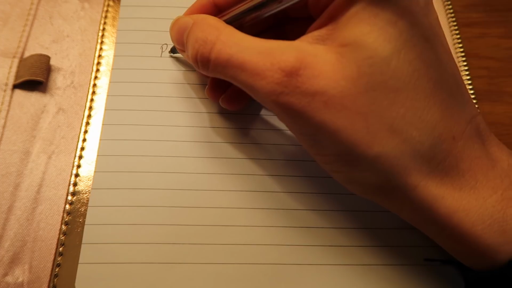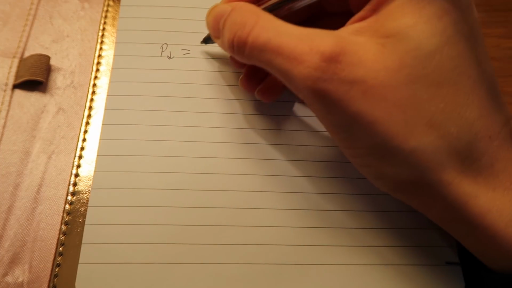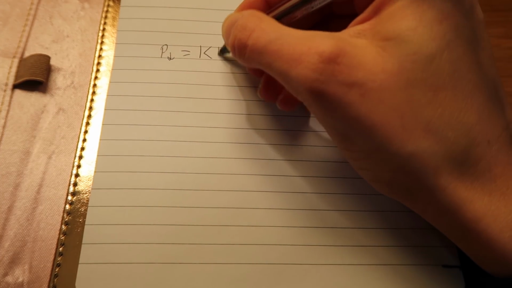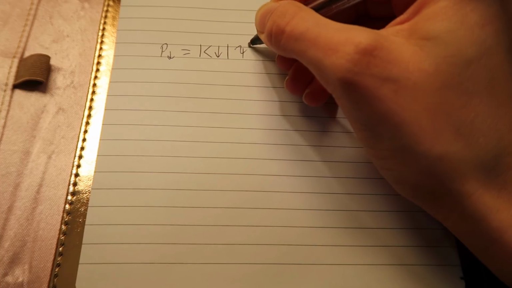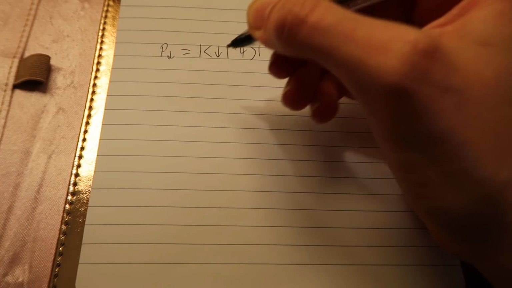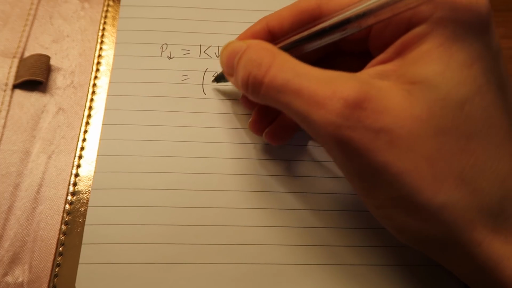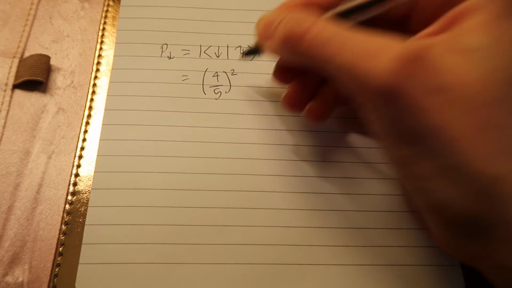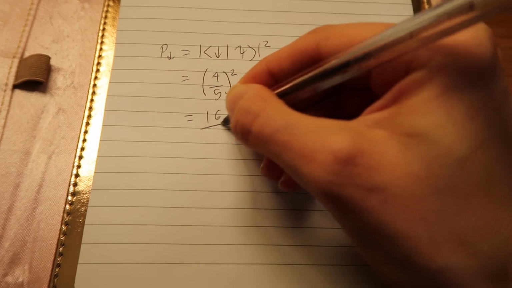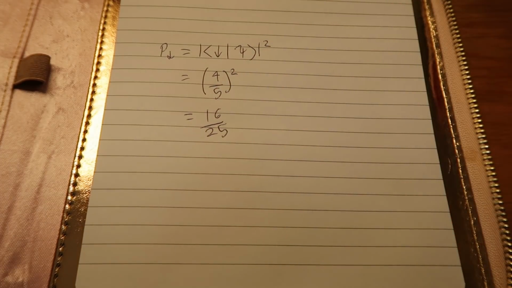Very similar for our spin down probability. It would be the inner product between spin down and our normalized state squared. Works out to be just the value of b squared, which is this, which is 16 over 25. And there's our probability of being spin down.